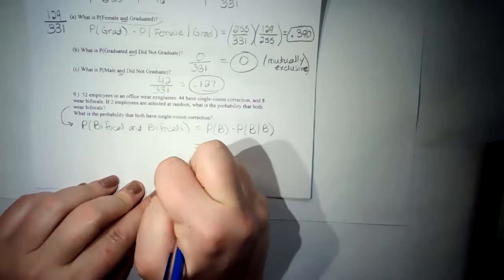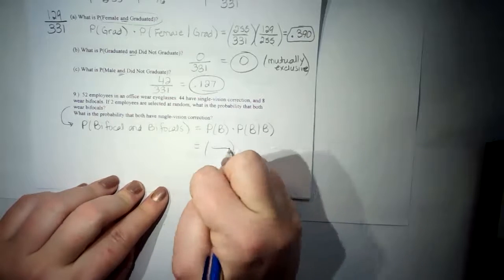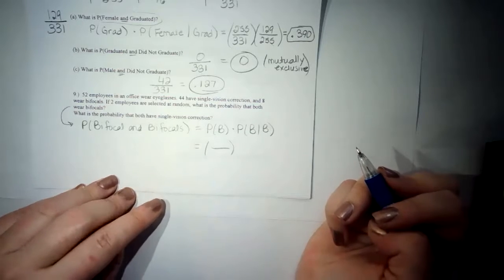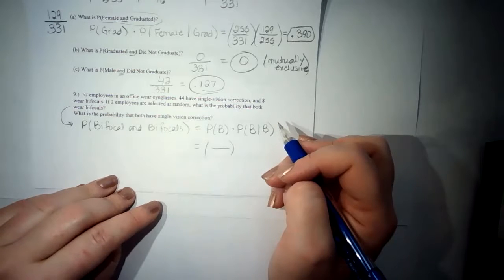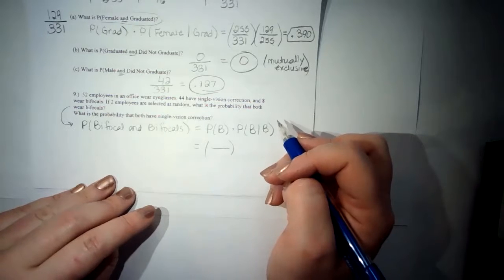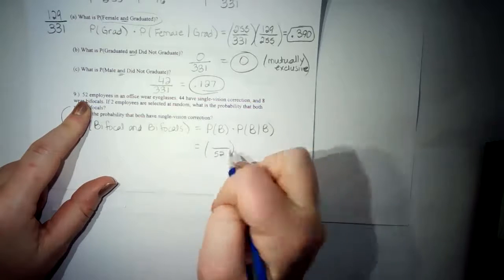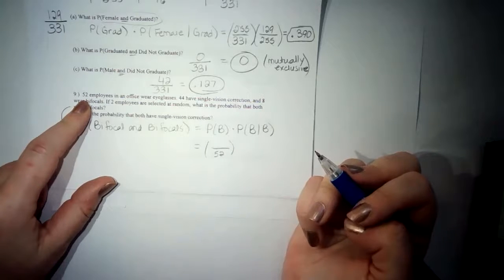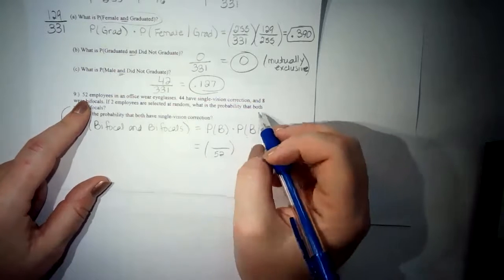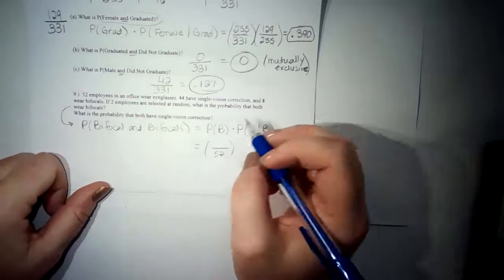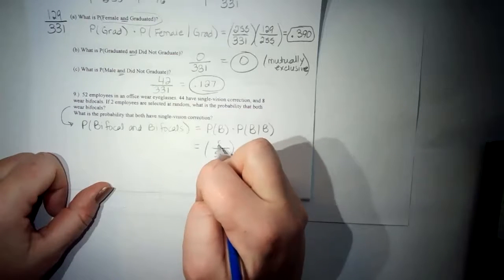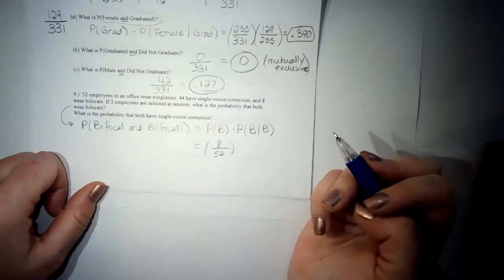Okay, here we go. All right, let's find the probability that the first person wears bifocals. So how many people do I have to choose from? That's my denominator. 52. I got 52 employees. They're all in a room. I pick one. My numerator is how many people could possibly be chosen, which is 8.